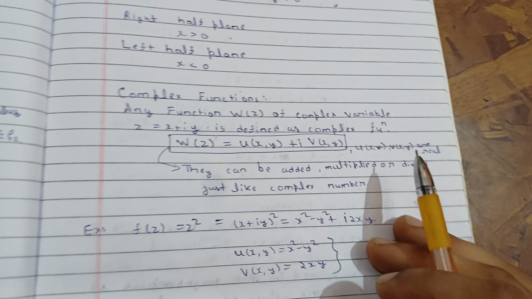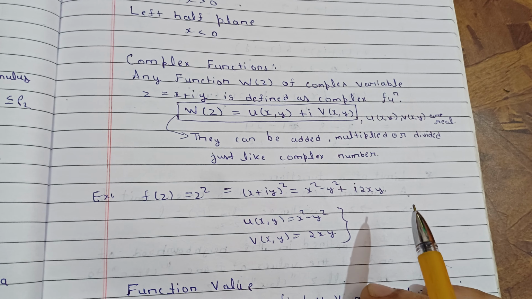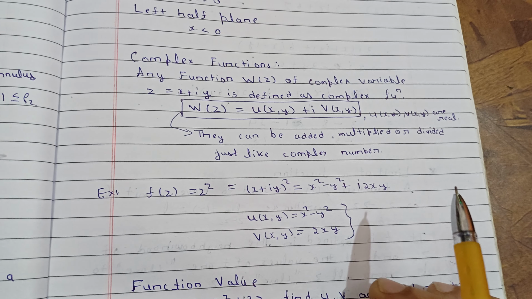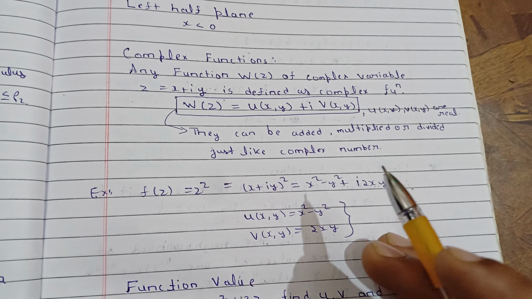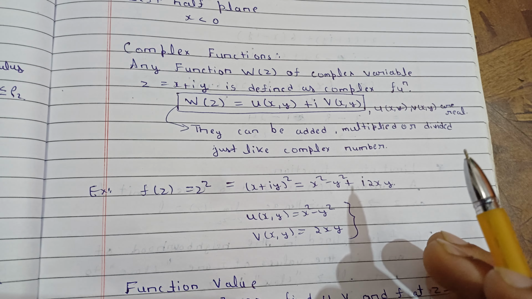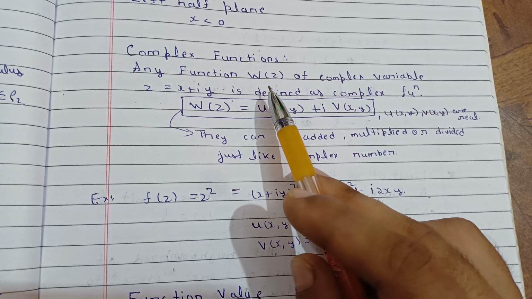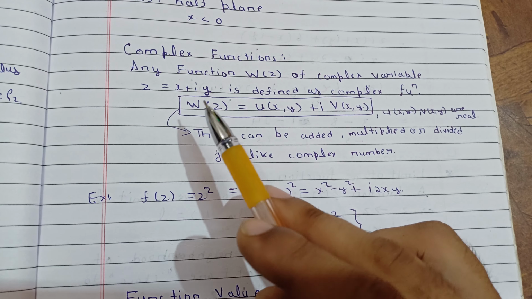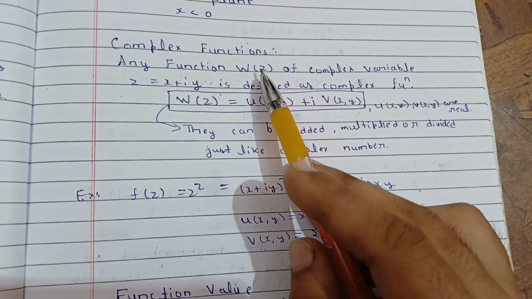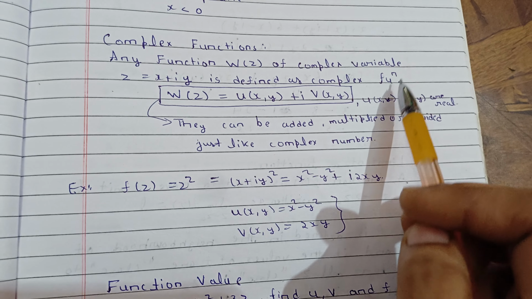Now let's see what complex functions are. We have seen real functions, where it is something like f(x) equal to something in the form of x, where x is the independent variable and f(x) is dependent on x, of course. That's how we define real functions. Now what are complex functions? We define the variable as z. Any function which depends on z is called a complex function. Any function w(z) of the complex variable z = x + ιy is defined as a complex function.